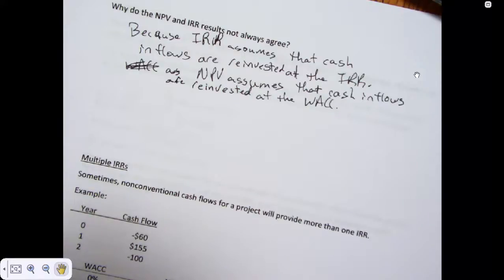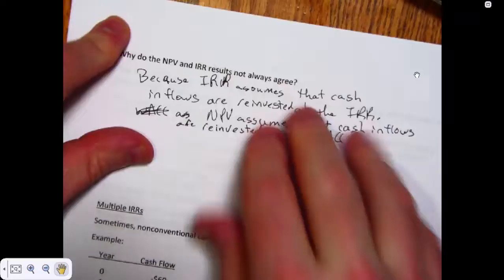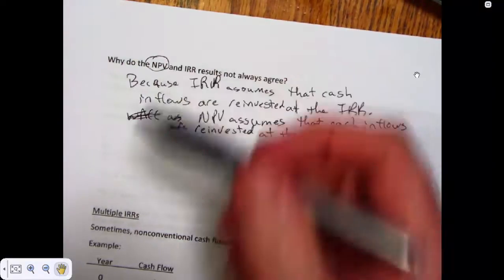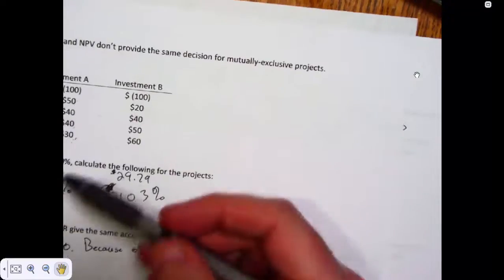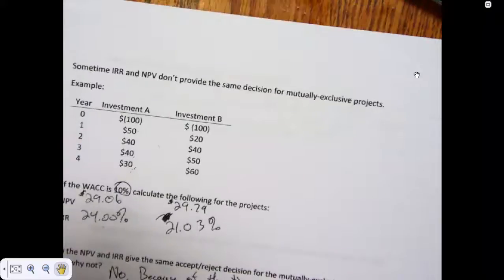So what's the best choice? If you only have NPV and IRR to choose from, NPV is the more, and I mean this not in a political way, but in an accounting way, NPV is the more conservative option because it says we're reinvesting at our weighted average cost of capital. Remember, this is the hurdle rate that we have to jump over in order to accept a project, which kind of makes sense.